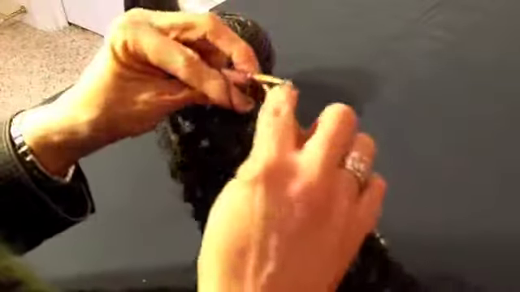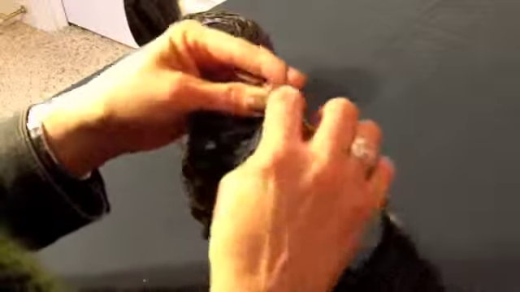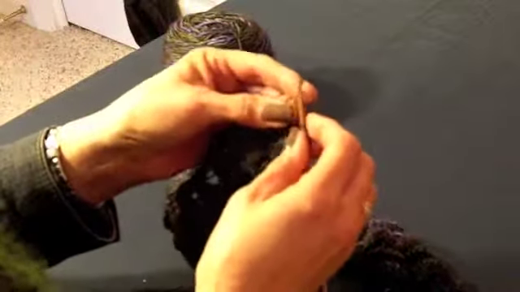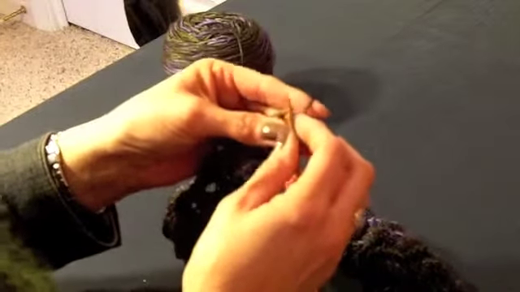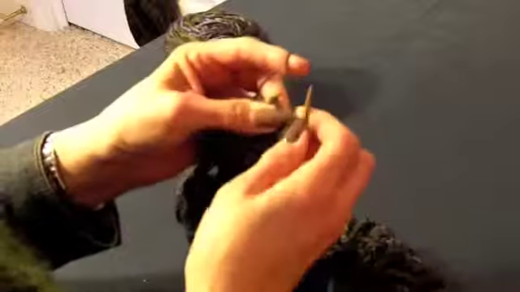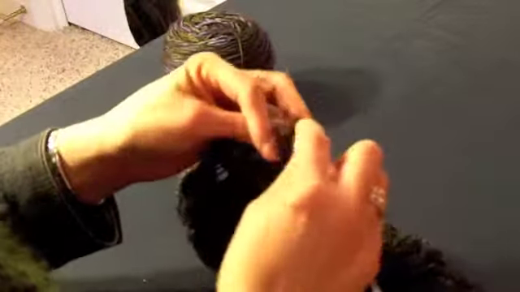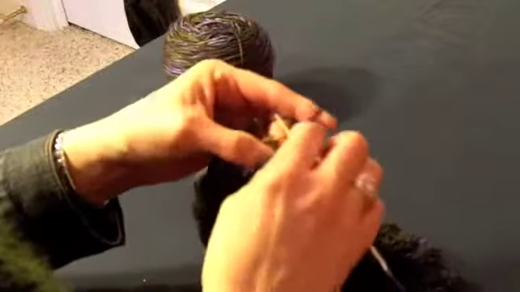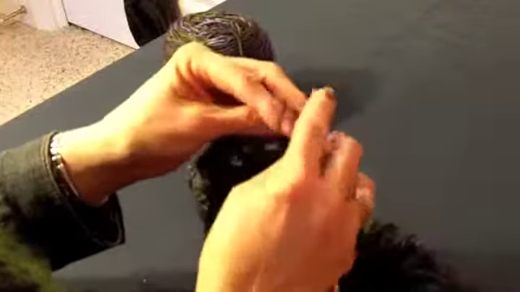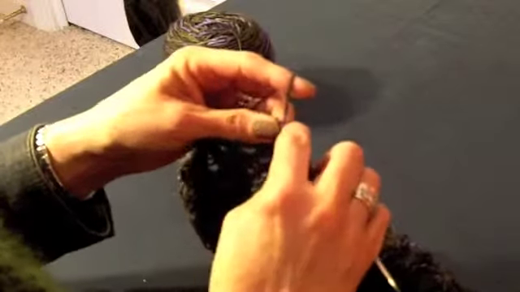Now we're on row 4, a wrong side row. On this row, we're still not introducing the purl 2 together through the back loop. That is not until row 6. So I start every wrong side row out with my edge stitch, purl 2 together, yarn over, purl 1. The repeat for row 4 is as follows.